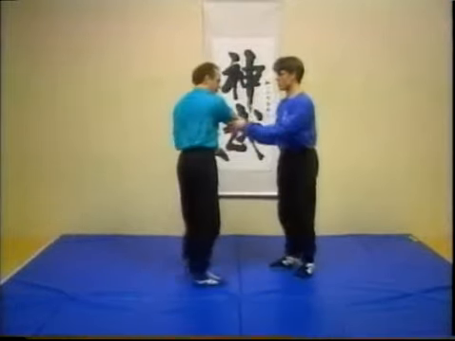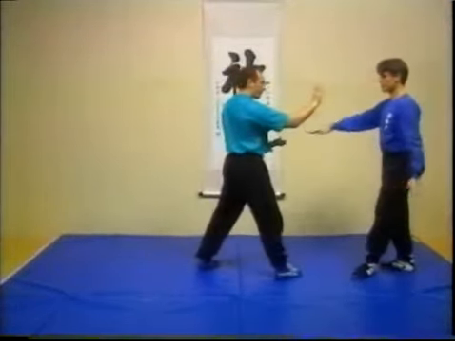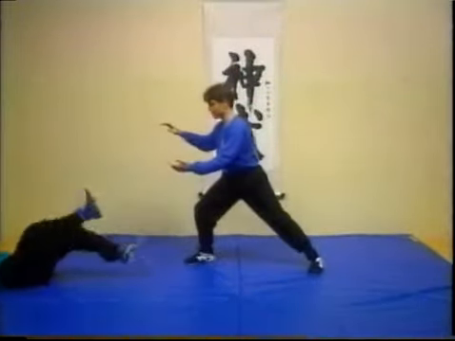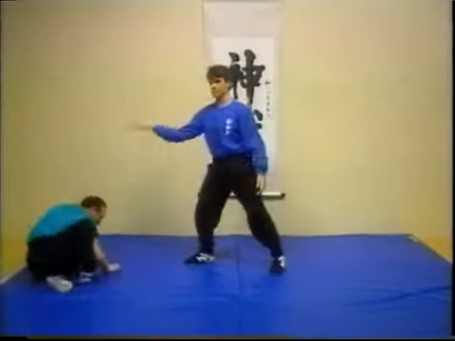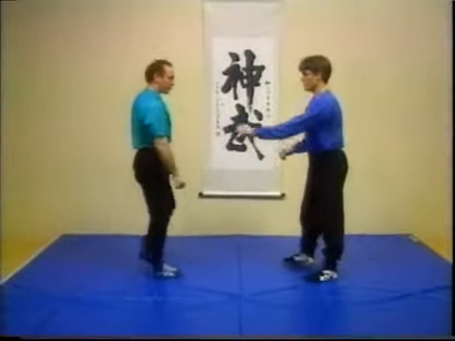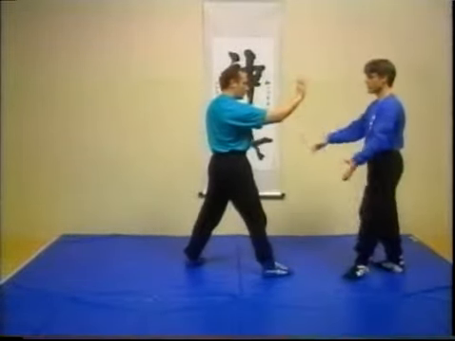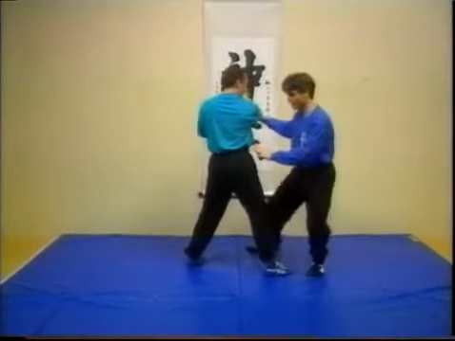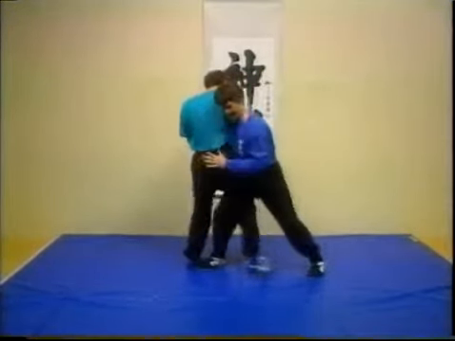Okay? So let's go through the whole throw in slow motion one time. I check, enter, shift my weight, and lift. And my partner will just fall over in a side arc. Okay, now it's very important here not to bump into your opponent. This is not a shoulder strike. If I bump Glenn here, I'm going to knock him away, and I can't join centers with him.